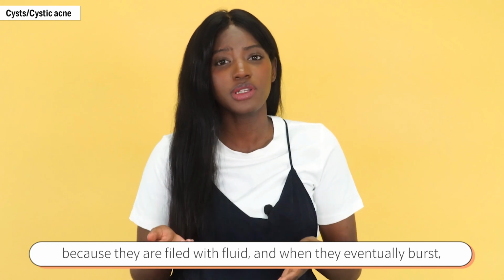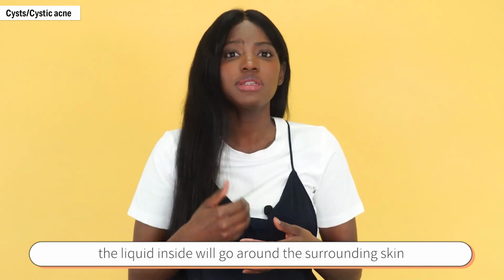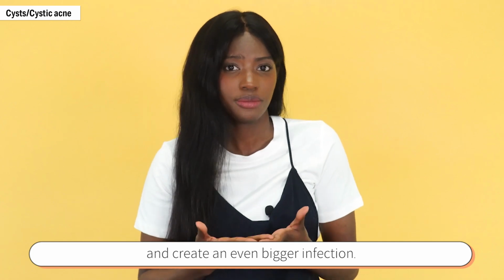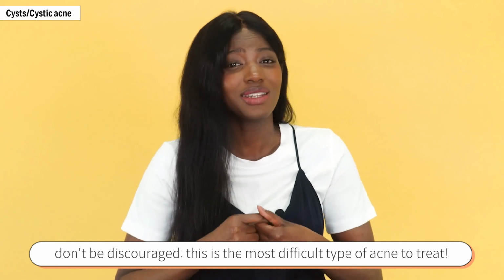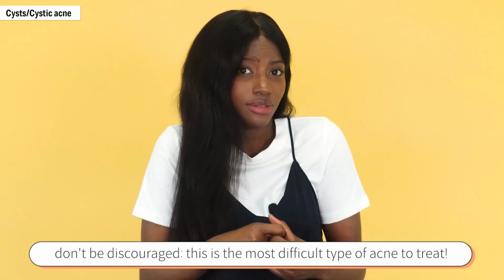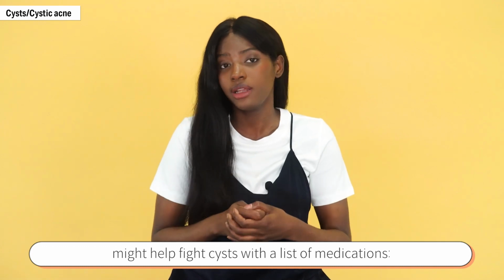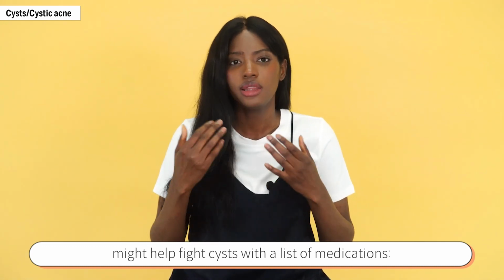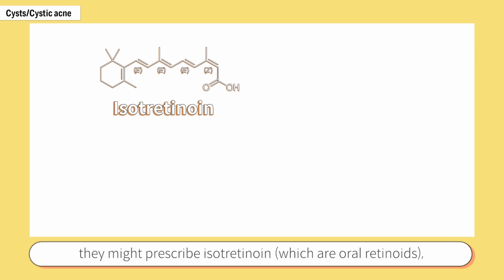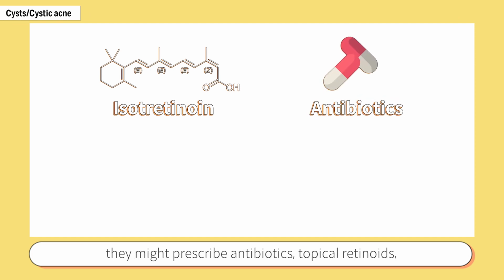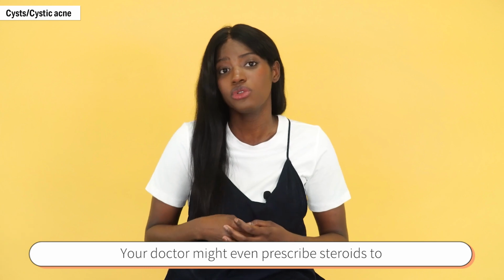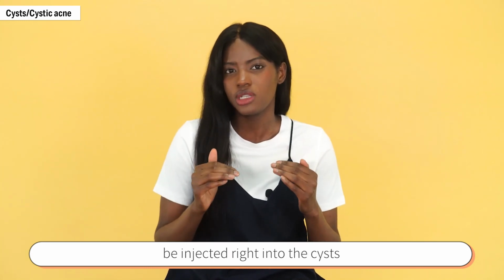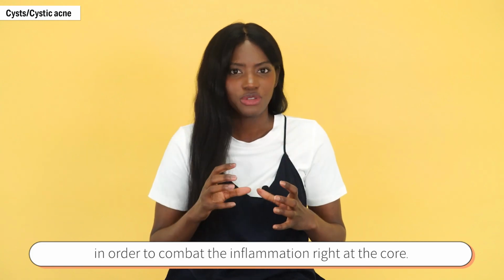And when they eventually burst, the liquid inside will go on the surrounding skin and create an even bigger infection. If you have cystic acne and the treatment is taking a long time, don't be discouraged. This is the most difficult type of acne to treat. As for treatments, your dermatologist might help you fight the cyst with a list of medications. They might prescribe isotretinoin, which is an oral retinoid. They might prescribe antibiotics, topical retinoids, or spironolactone, which is a medication built to combat fluid buildup. Your doctor might even prescribe steroids to be injected right into the cyst in order to combat the inflammation right at the core.